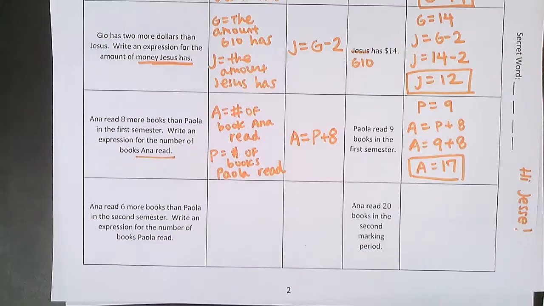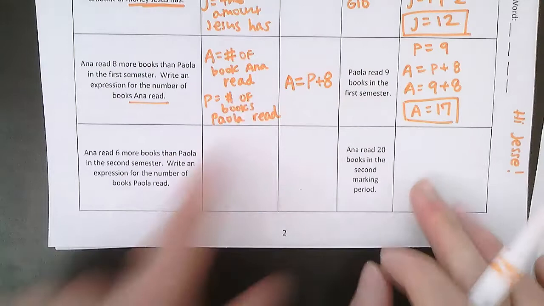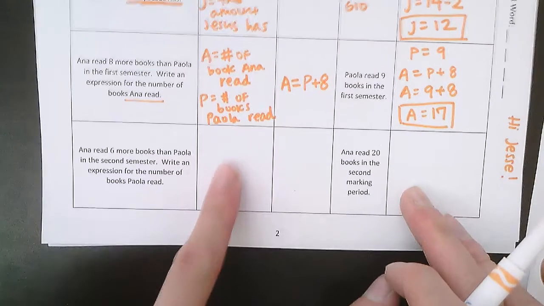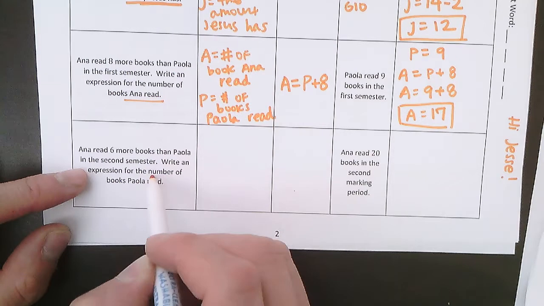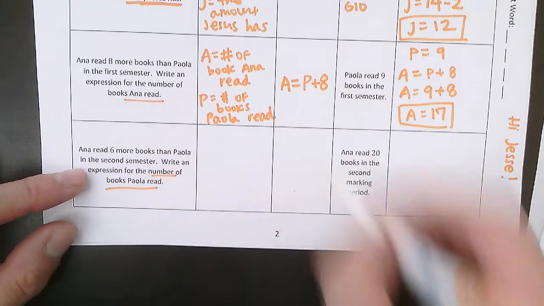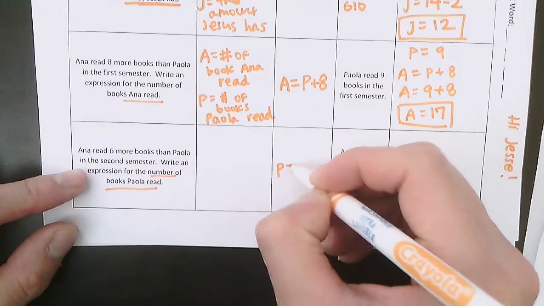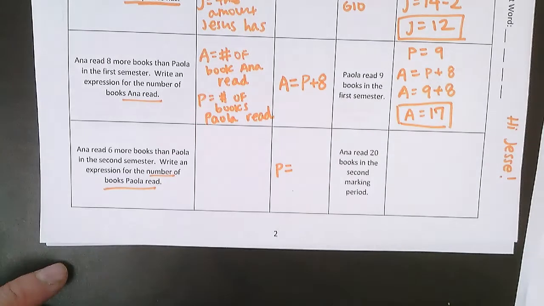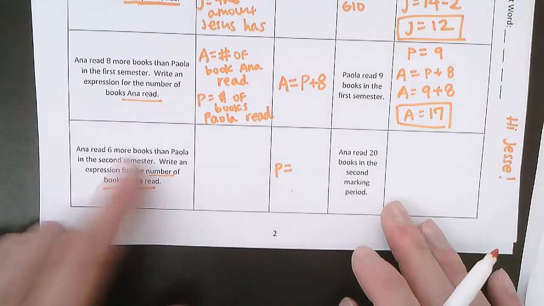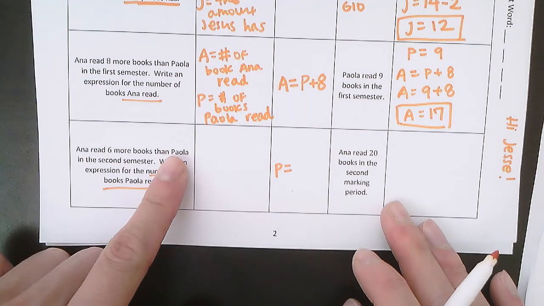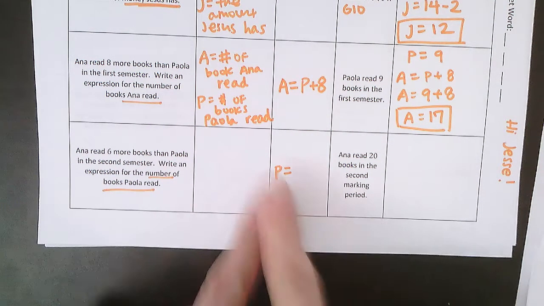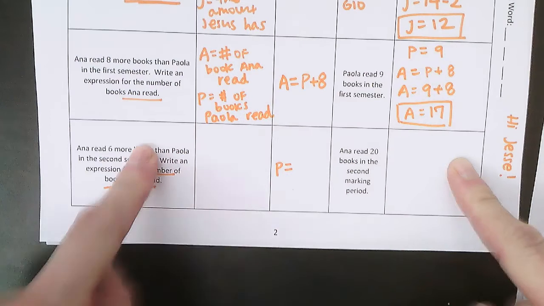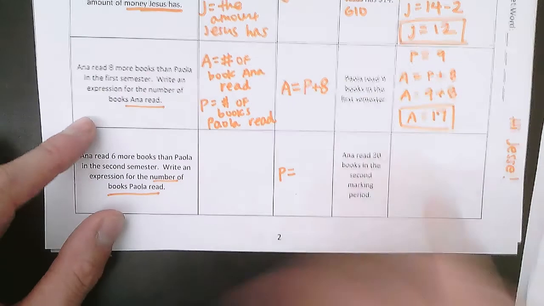And for this last one, you can use your same variables here, but be careful because this time it's asking you to write an equation for the number of books that Paula read. So your equation is going to be P equals something. And remember, Anna read 6 more than Paula. I'm not going to tell you what to do in this last one because I really want you to challenge yourself to see if you can do that on your own.